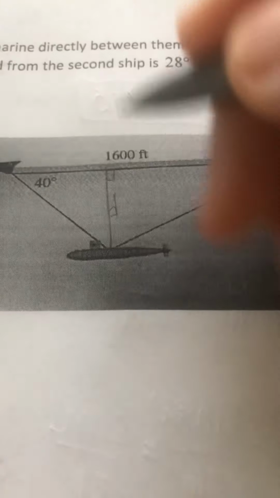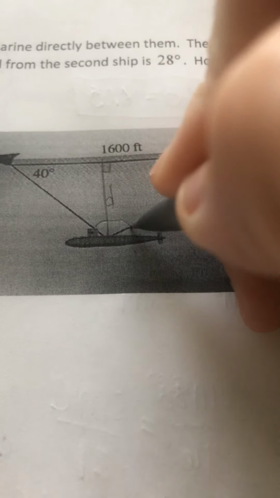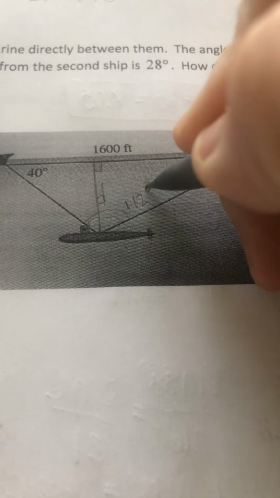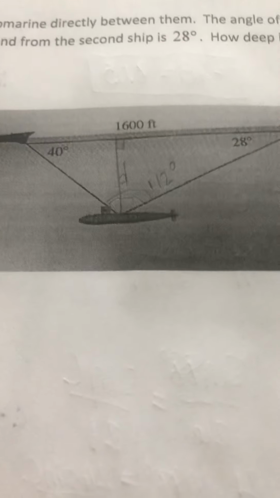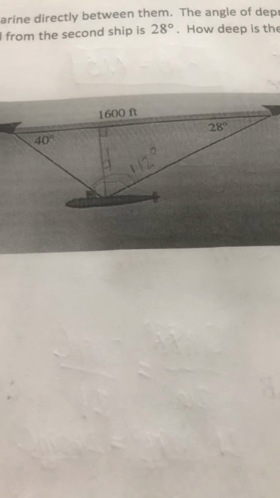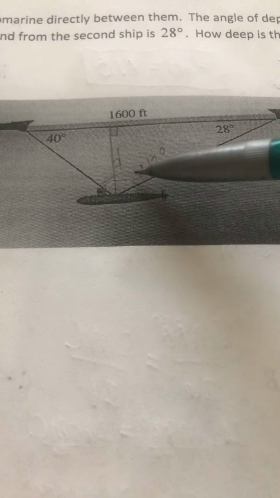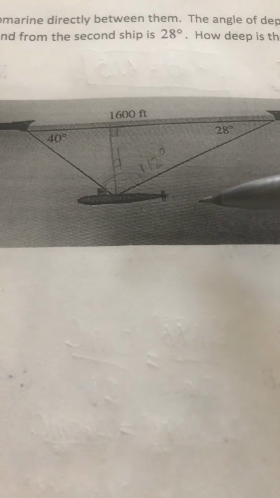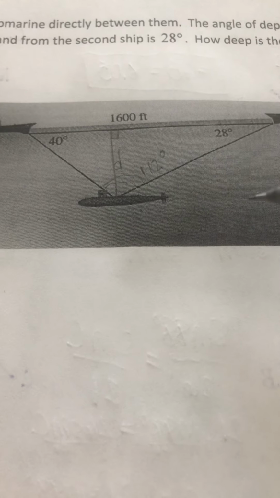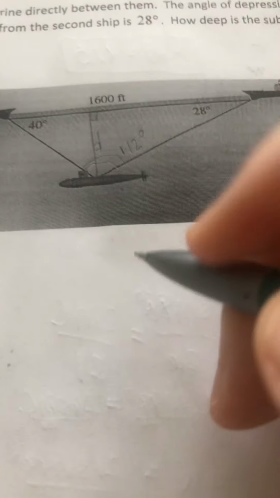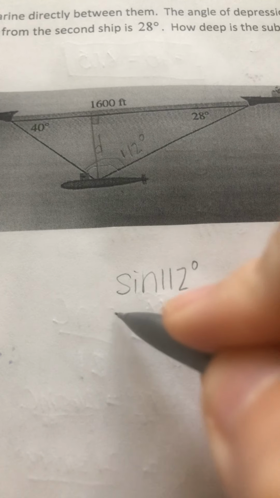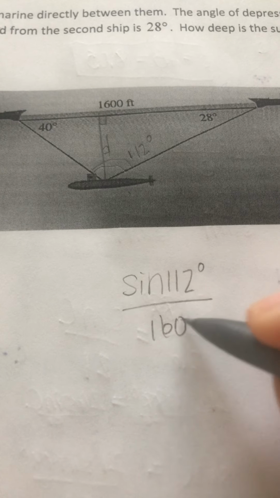112. So this guy is 112 degrees. So I think you could set up a law of sines right here. You would use that angle, that side length. Now remember, when you're setting up a law of sines, right now you're looking at the big triangle. So half of your proportion is going to be sine 112 degrees over 1600.